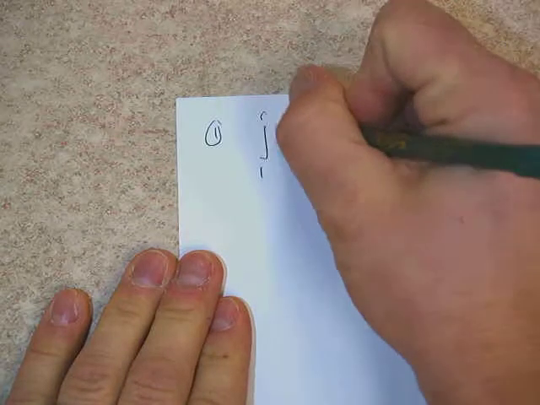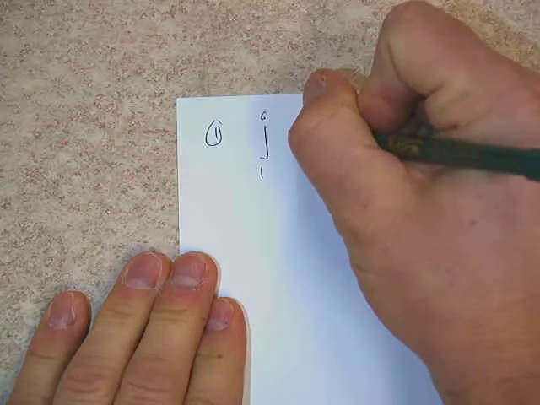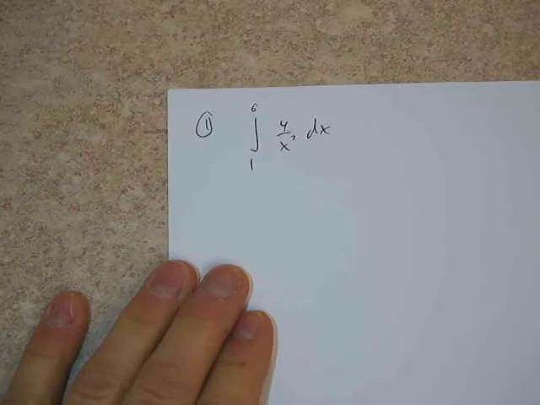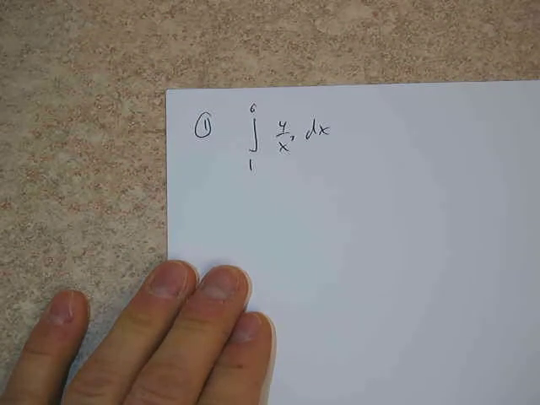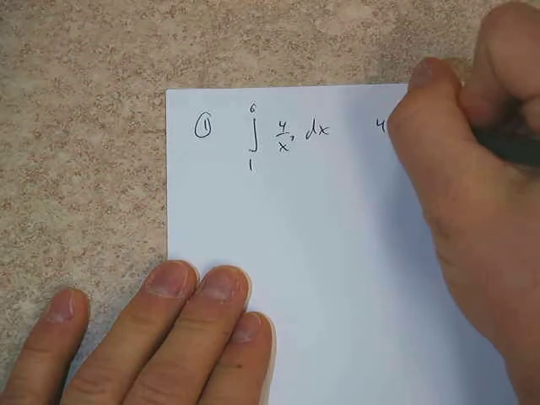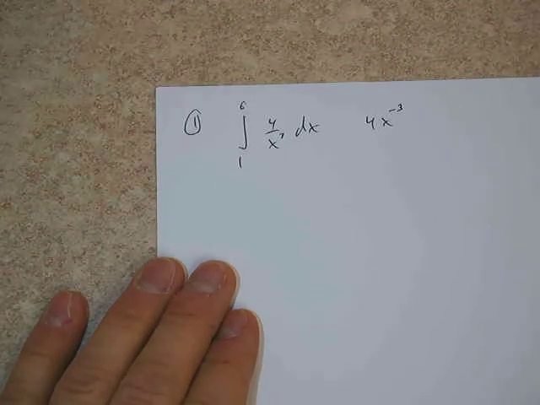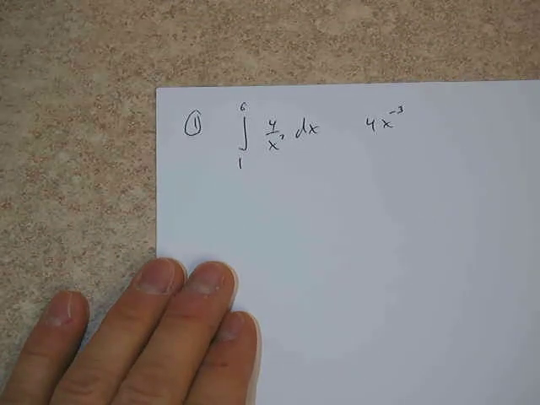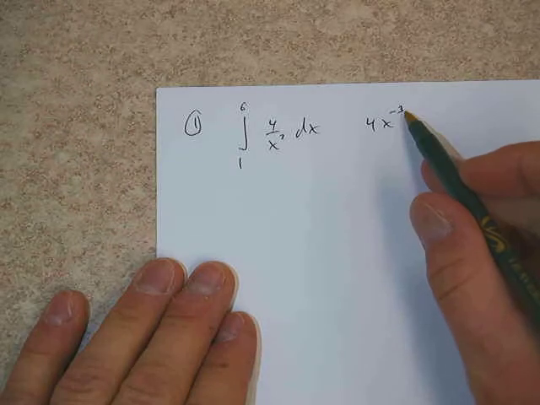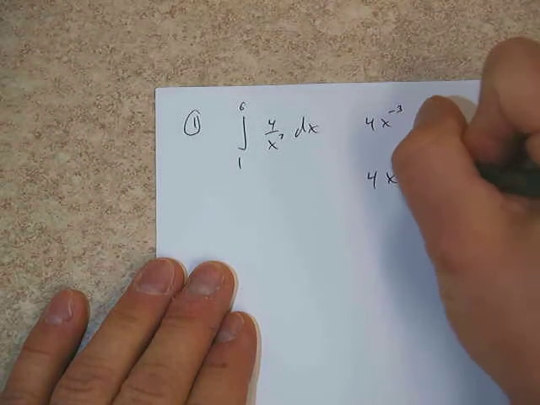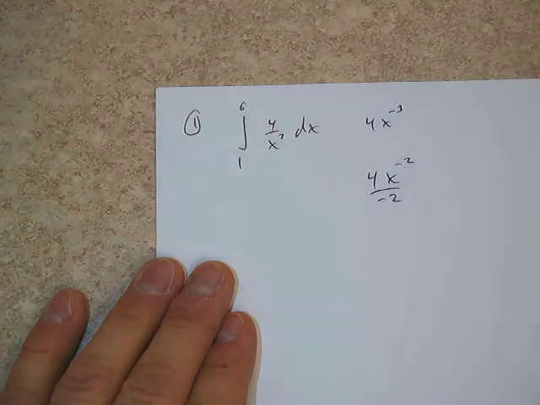integral from 1 to 6 of 4 over x cubed dx. And so ultimately we need to find an antiderivative for that function. If we think of 4x to the negative 3 as the power form, then we can use our power rule, which raises our power up 1 and then divides by that new power. So our antiderivative would be 4x to the negative 2 divided by negative 2.